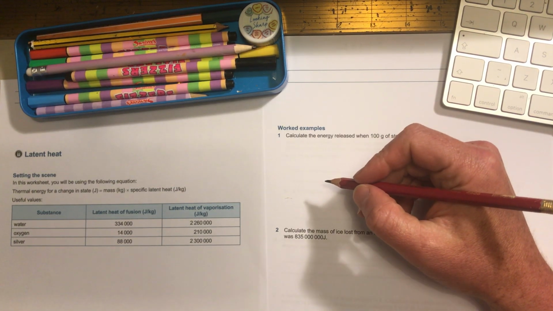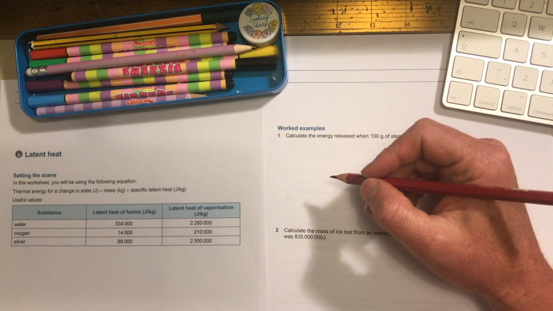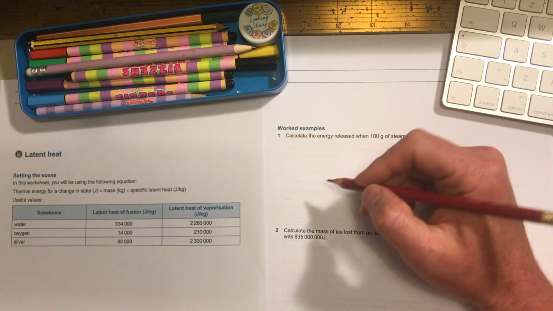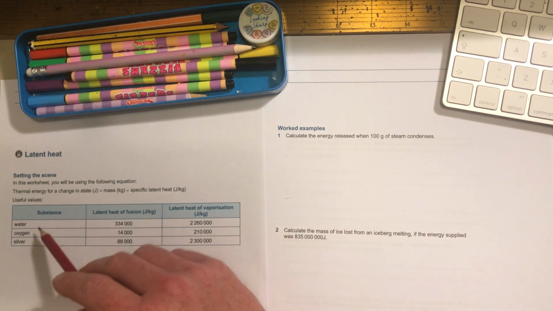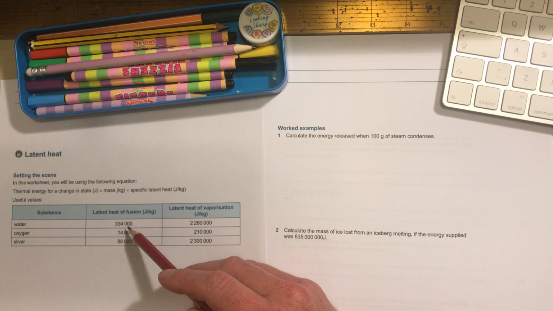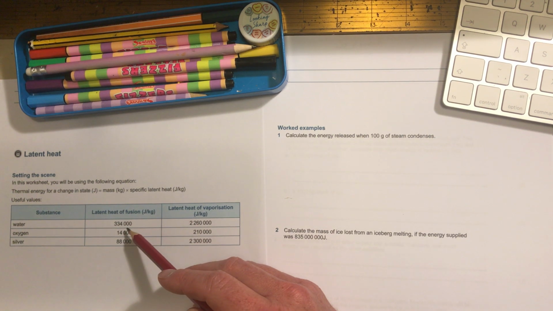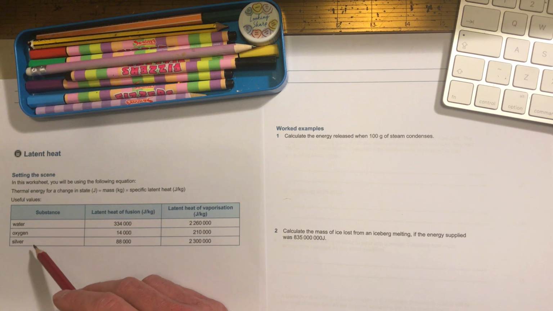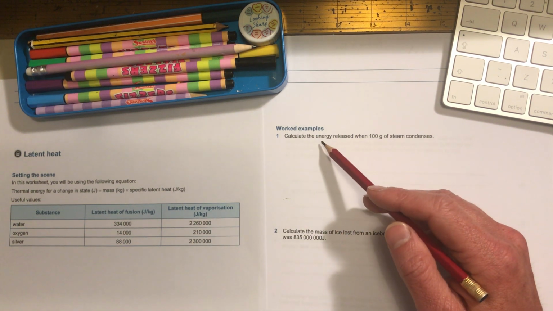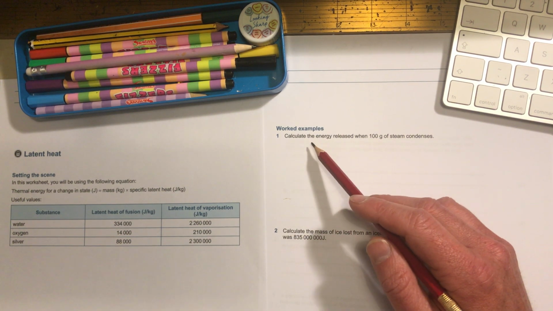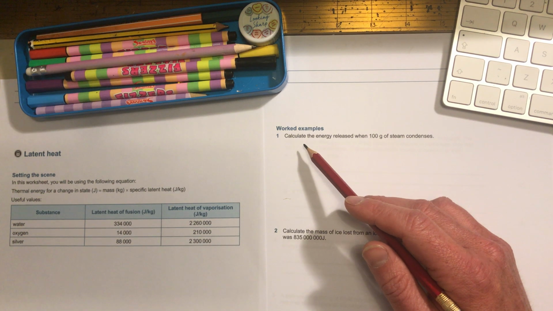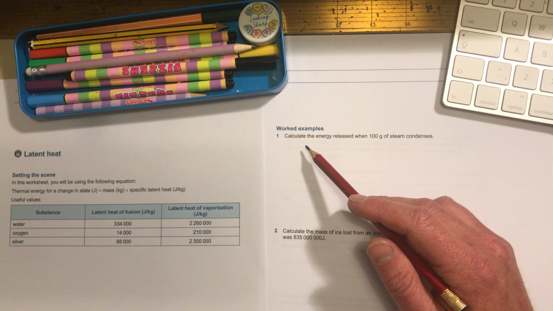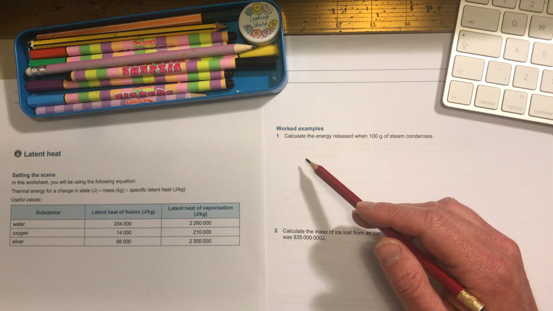I'm going to show you a couple of worked examples to use this latent heat equation. So I've got my table which has got in it the values for the latent heat diffusion for some of the substances that I might need. It's got water, oxygen and silver. And then have a look at this worked example first of all. So these are both written out on the worksheet for you as well as on this video.